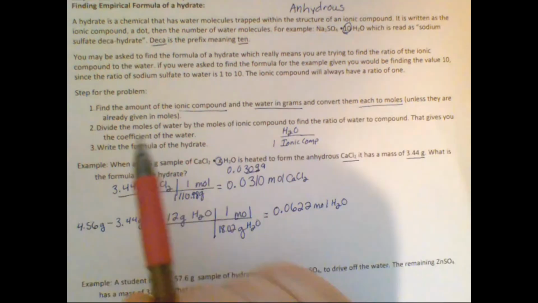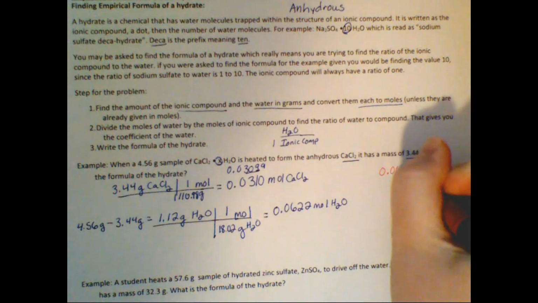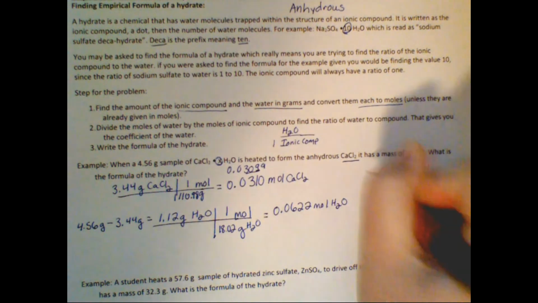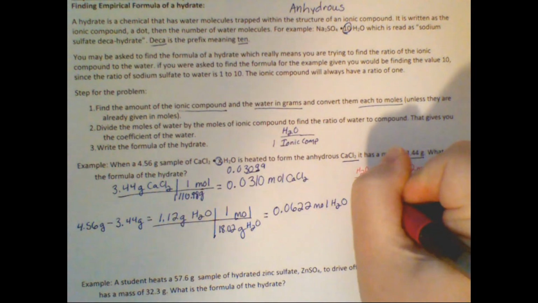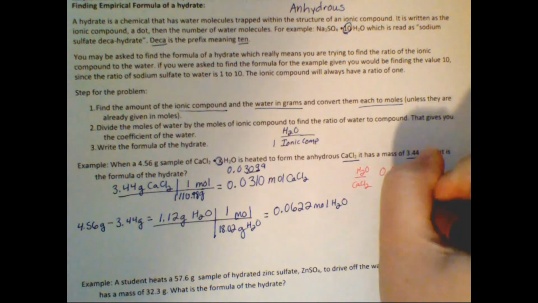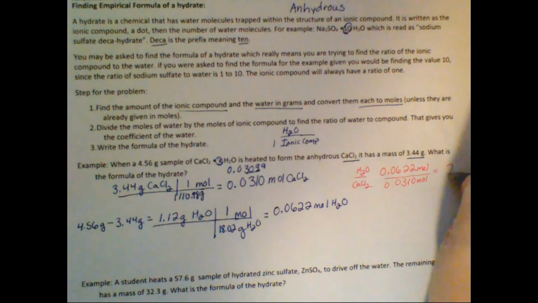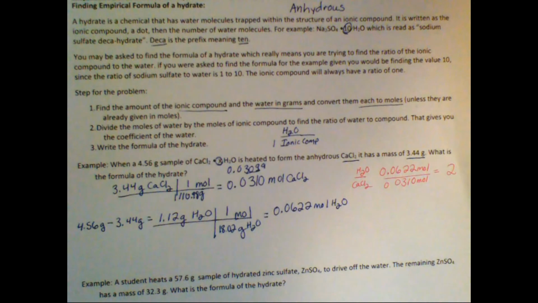So now our answer is to write the formula. Just like we did in the last section with empirical and molecular formulas, your answer is the formula. So our formula is just replacing that X with the number that we found, that ratio. Remember, our coefficient in front of calcium chloride is just 1. It's a 1-to-2 ratio. All right. So that's how we approach it.